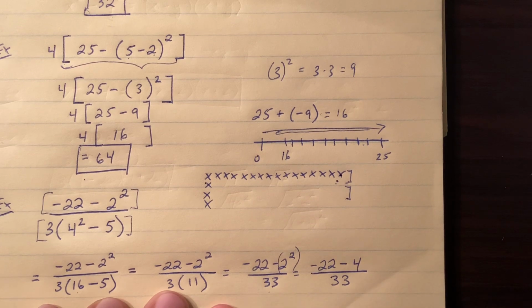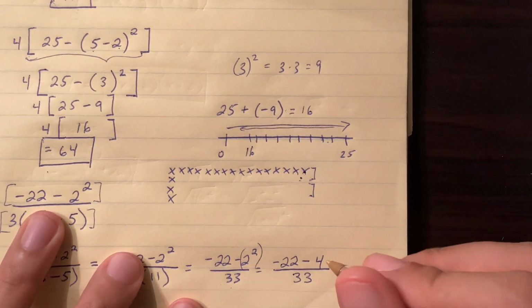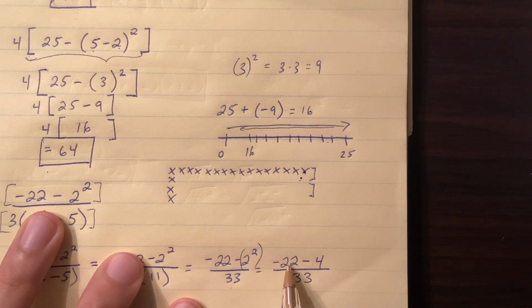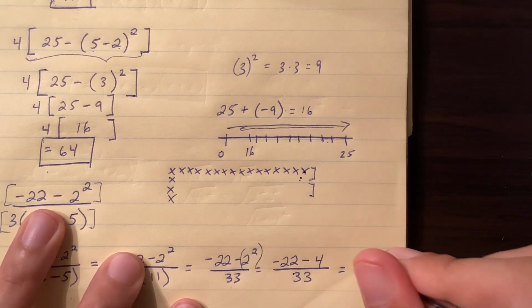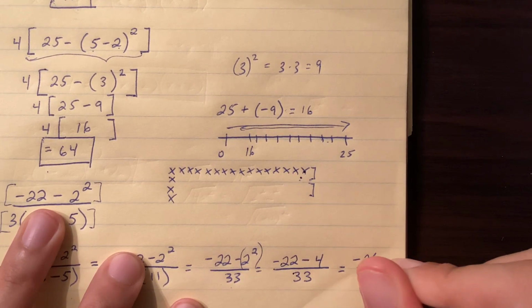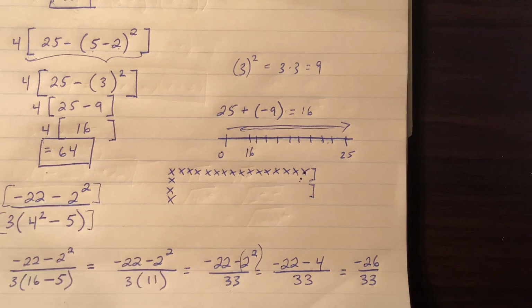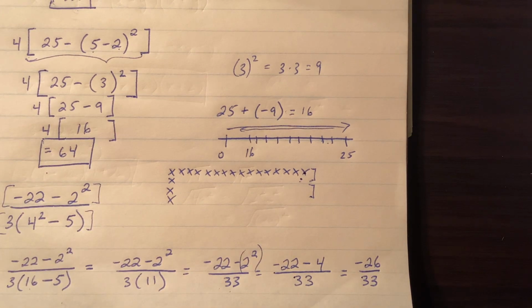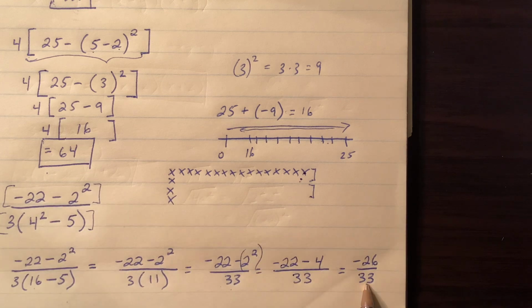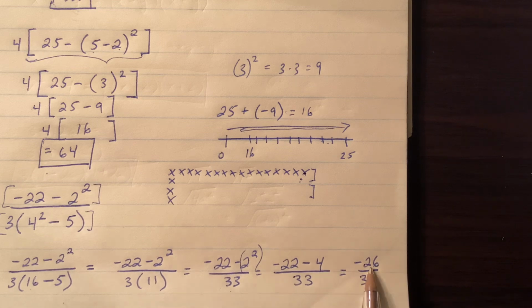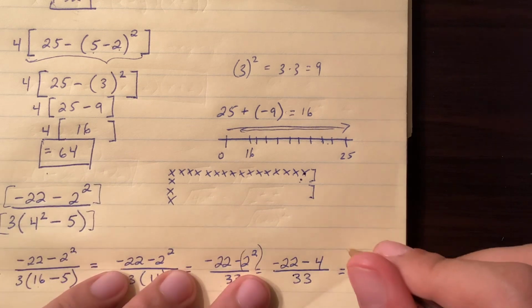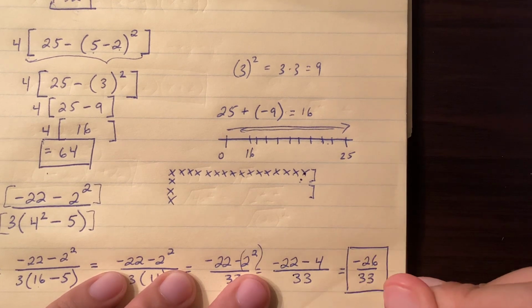Negative 22 minus 4 is negative 26, because remember, 22 to the left, and then we're adding the opposite. So we're going to go an additional 4 to the left of negative 22. So we get negative 26 divided by 33. And the numbers that go into 33 are 1 and 33, 3 and 11. None of those go into 26. So this is our simplified final answer.